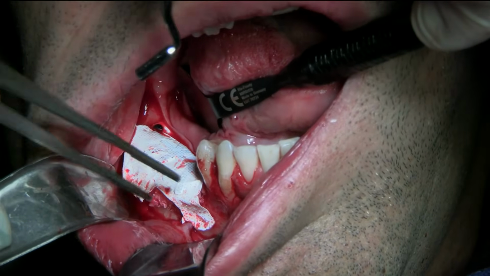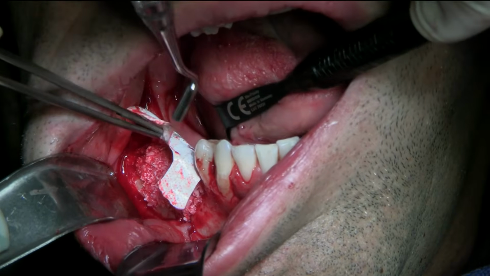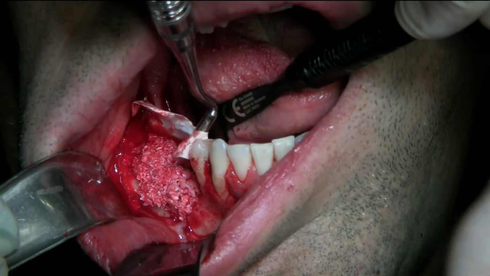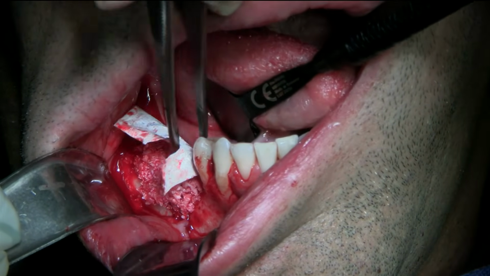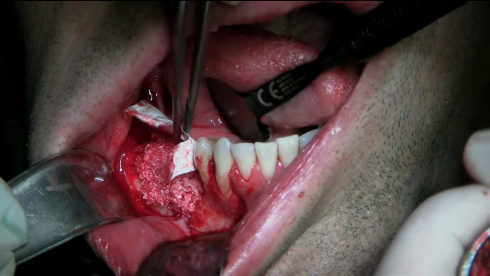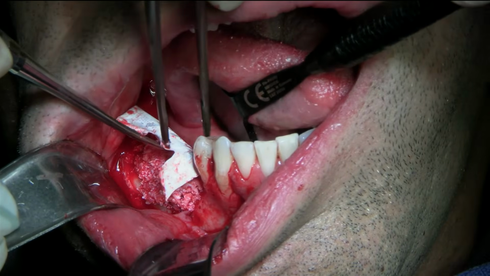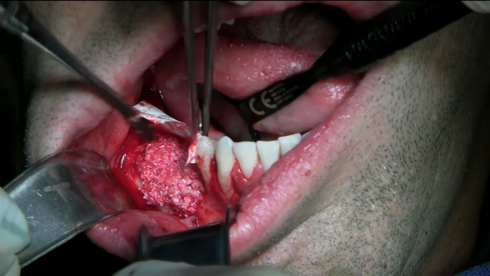The width, so let's see what happens when I open it. See, it looks already almost like we regenerated it. That's the beauty of this combo of autogenous and the xenograft, because with the blood, it's very much sticky.